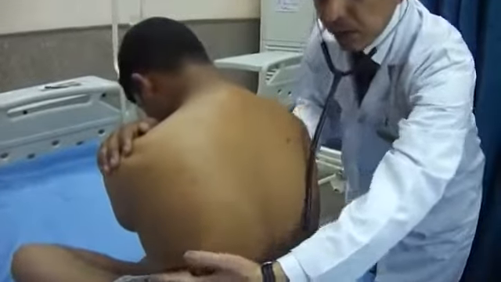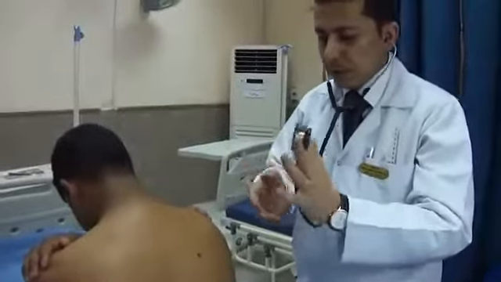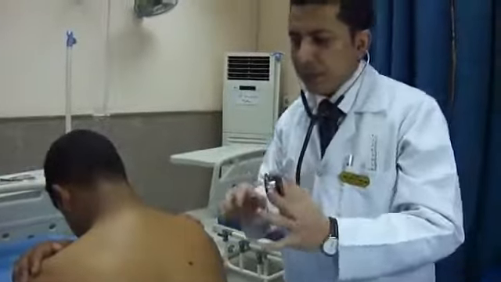Okay, after that, once you complete the auscultation, you have to ask the patient to say in Arabic 44 for the vocal resonance. Vocal resonance is the same as vocal fremitus, except that besides that we use the stethoscope.